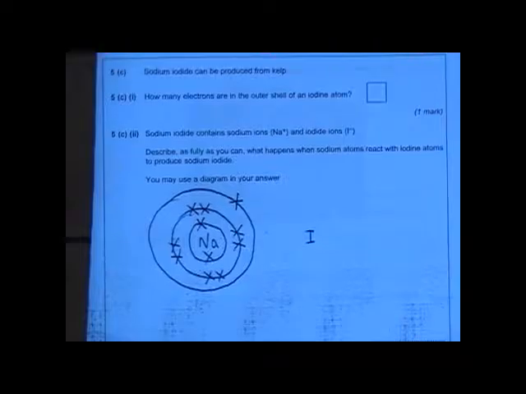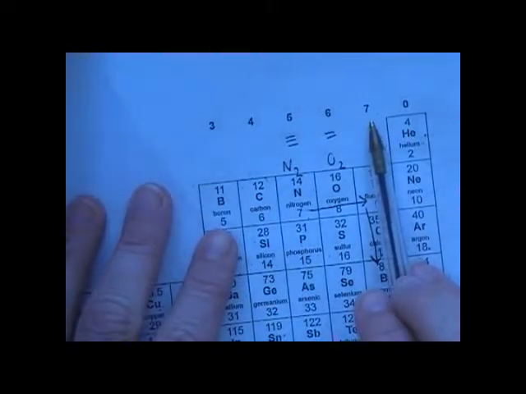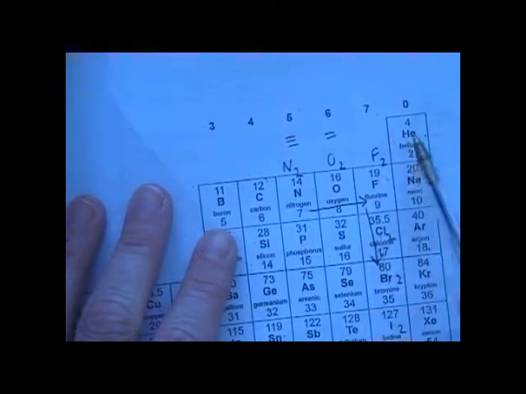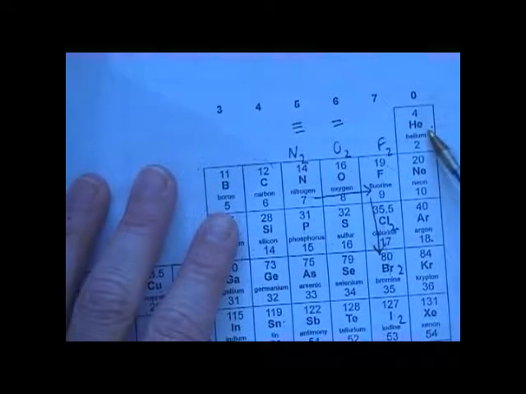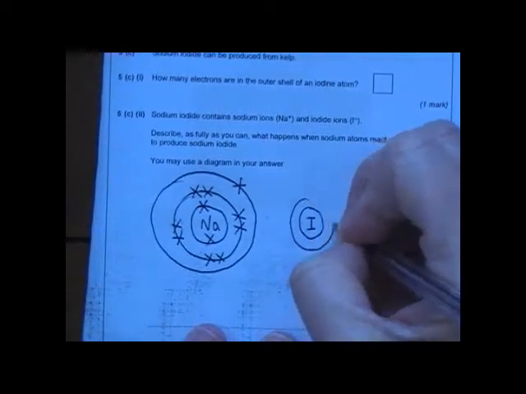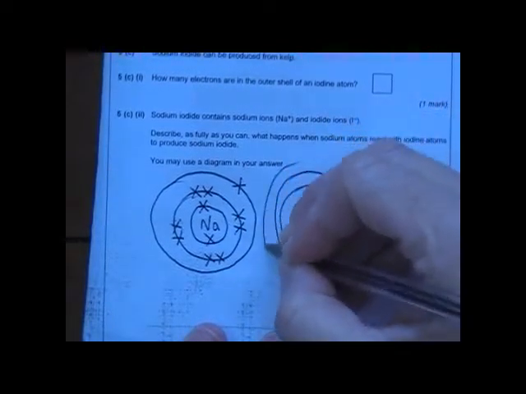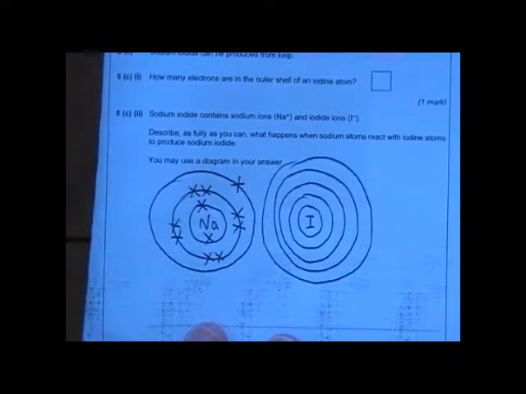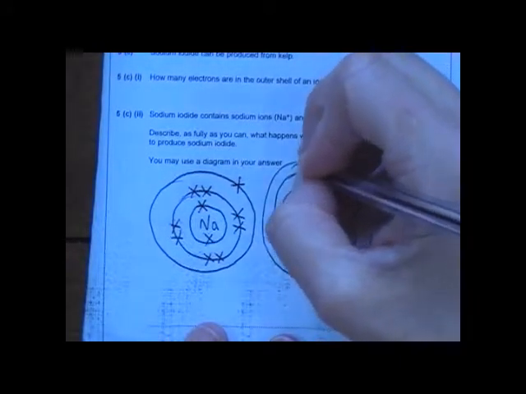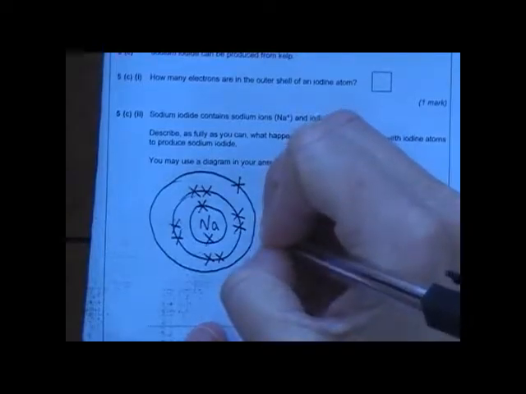Alright, iodine I'm going to draw now, and iodine is a little bit bigger. If we have a look here, it's in group 7, so it's got 7 electrons in its outer shell, and let's check how many shells it's going to have. 1, 2, 3, 4, 5. So it's a bit of a mighty atom, this one. So let's see if we can draw that. 1, 2, 3, 4, 5. Nice big one. Okay, it's got 7 in its outer shell, so 1, 2, 3, 4, 5, 6, 7.